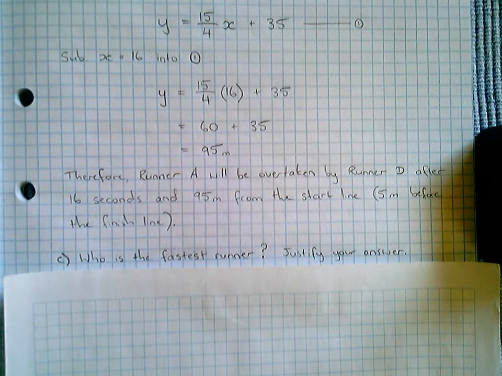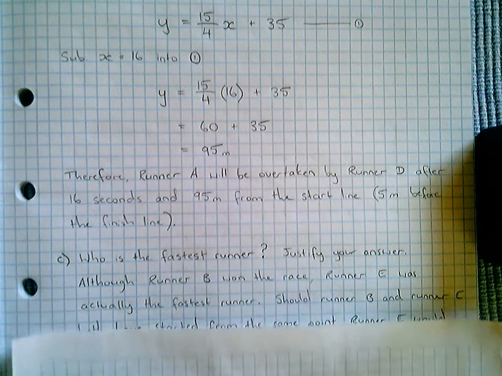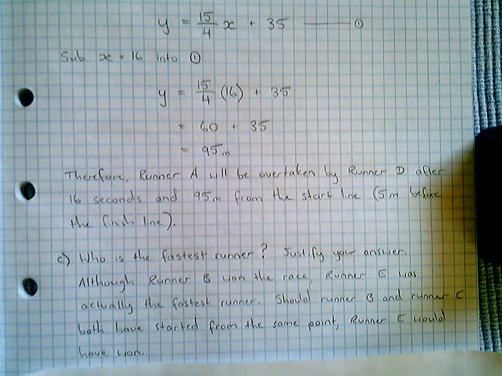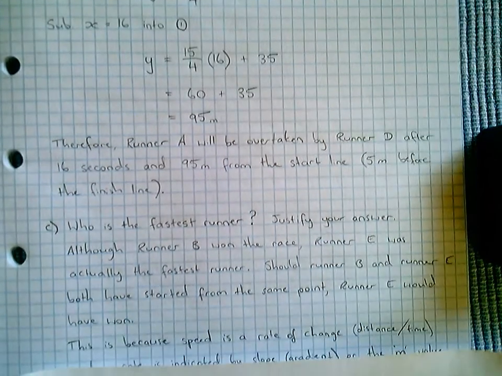So what I have written in a paragraph to answer this question: although runner B won the race, runner E was actually the fastest runner. Should runner B and runner E both have started from the same point, runner E would have won. I'm going to explain this with a couple of numbers, and this is a really important thing to know.